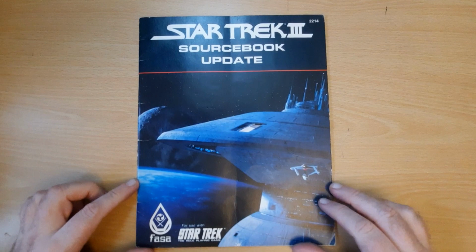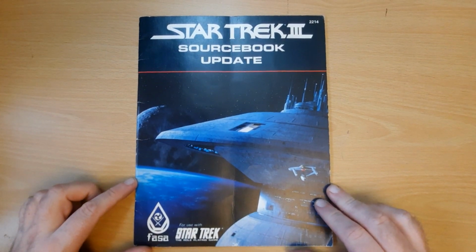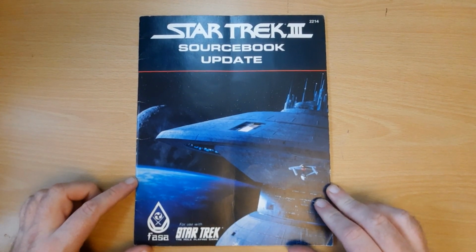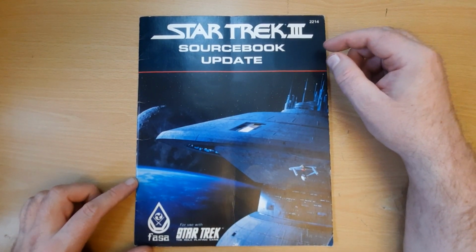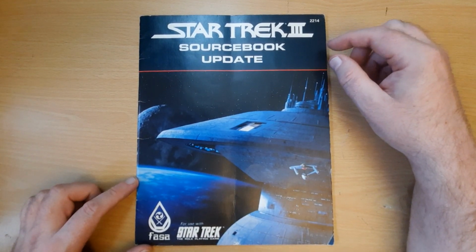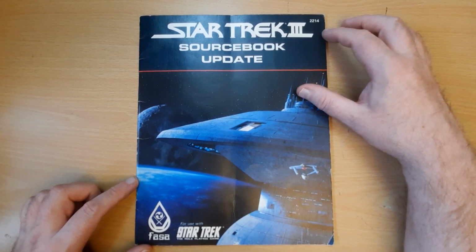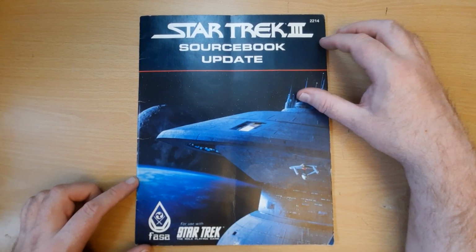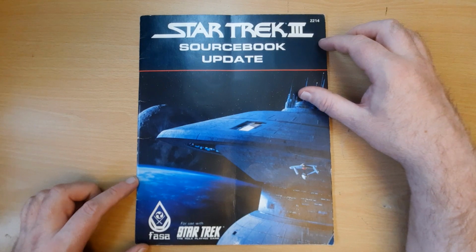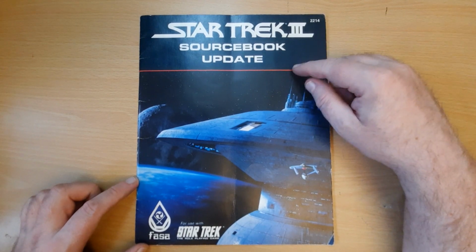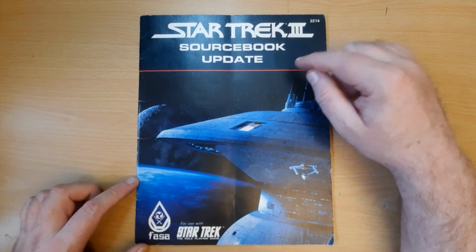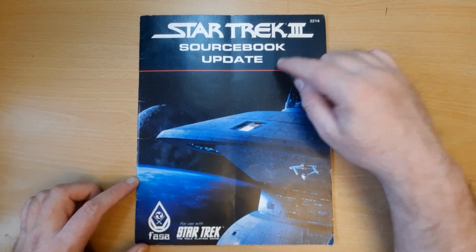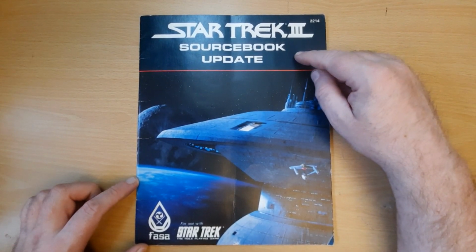So this is the Star Trek 3 Sourcebook update from FASA, and it came out in 1984. Now it's a tie-in to the movie of the same name, Star Trek 3: The Search for Spock. But the name of this book is the first thing I'd like to comment on, because it seems a little back to front. Surely it's a sourcebook updating you to Star Trek 3, so it'd be the Star Trek 3 Update Sourcebook, rather than an update to the Star Trek 3 Sourcebook.